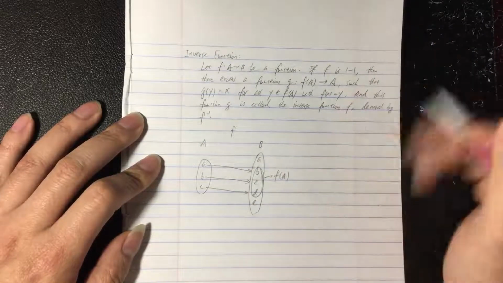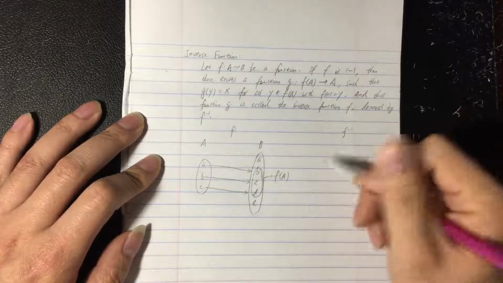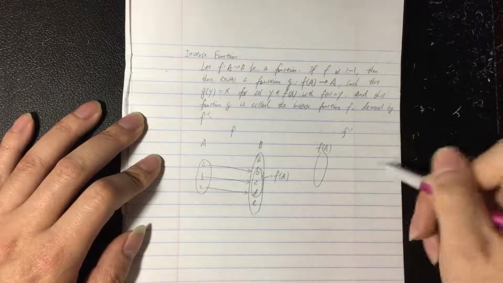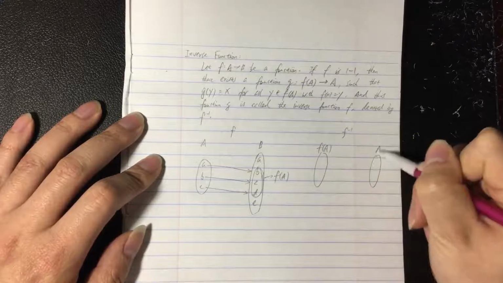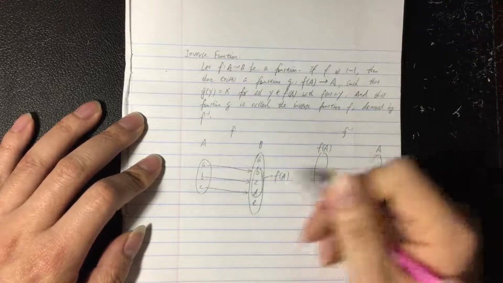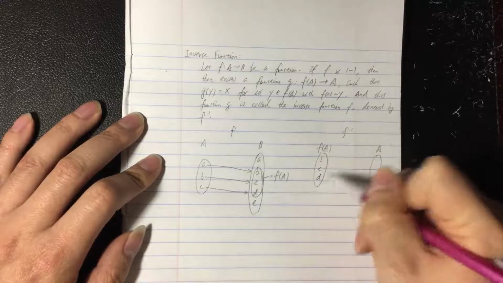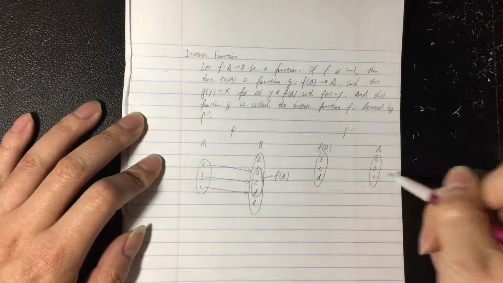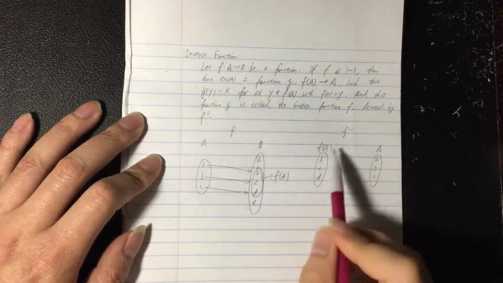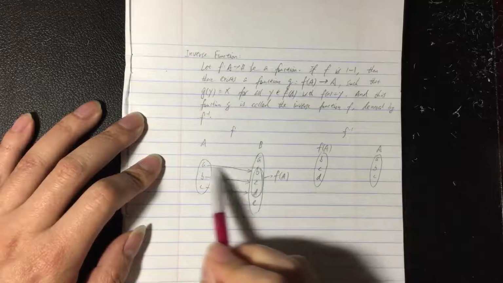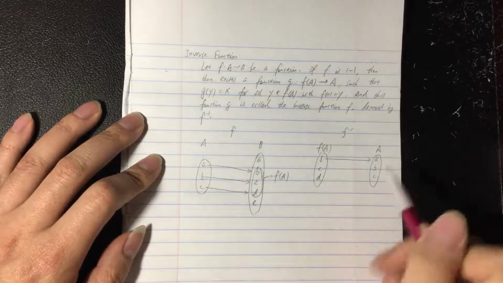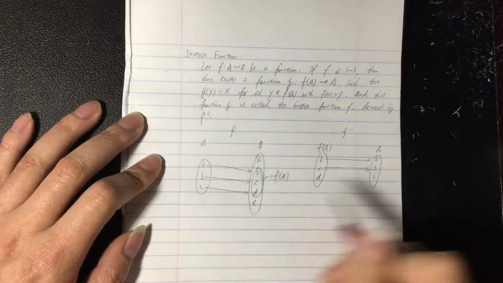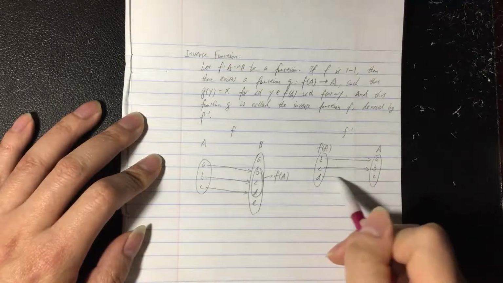The inverse function f inverse maps from the range of f to A, the domain of f. The range of f is {b, c, d}. The domain of f is {a, b, c}. So the inverse function of f assigns b back to a, assigns c back to b, and assigns d back to c.